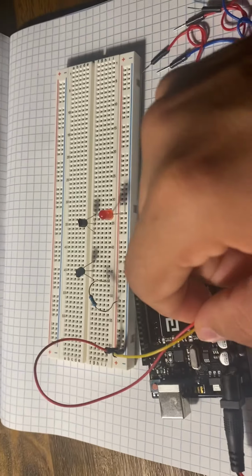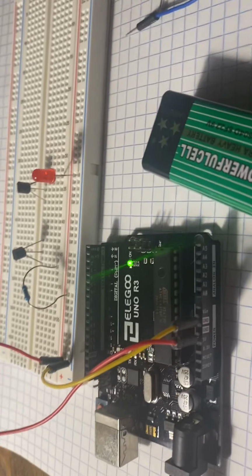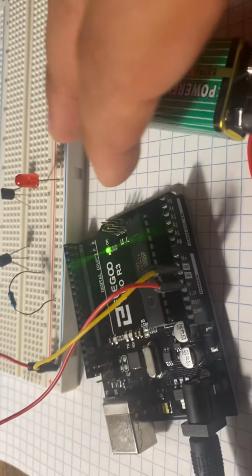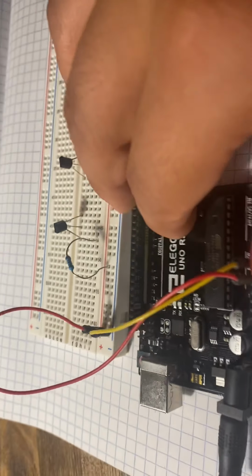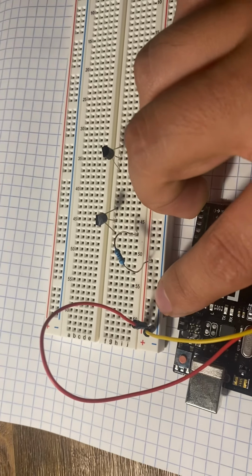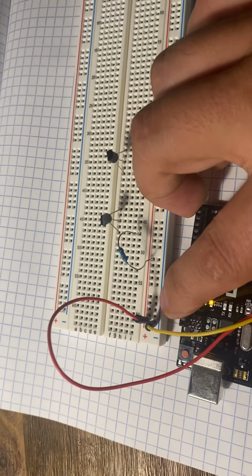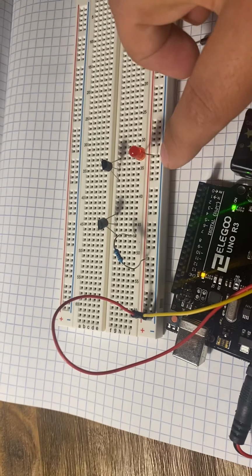How about this yellow one? Well, this yellow one I have connected to the ground right over here. Now the jumper cable is connected to my ground. So all of this line right here is my ground.